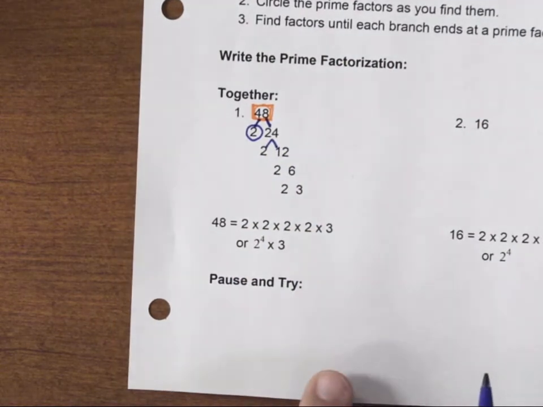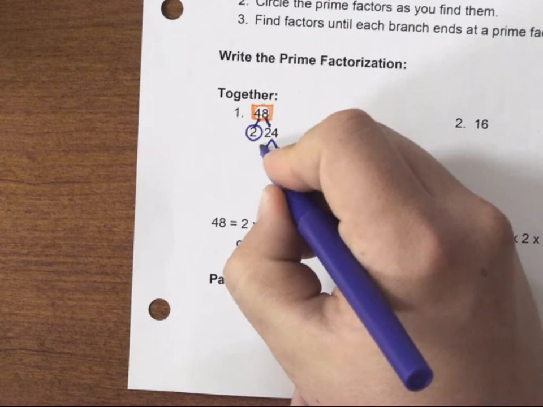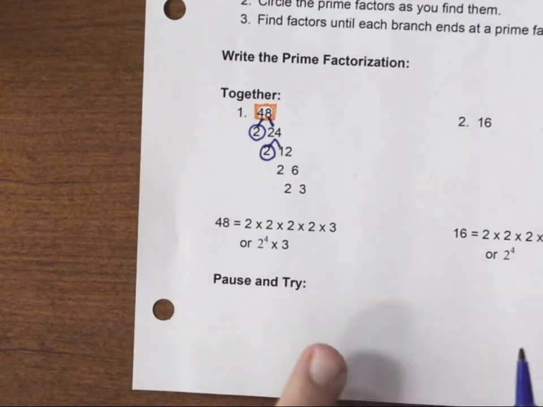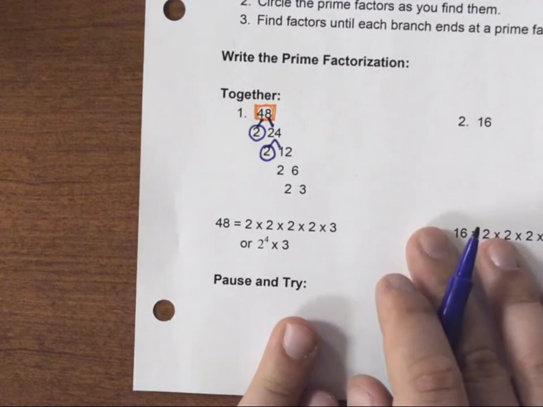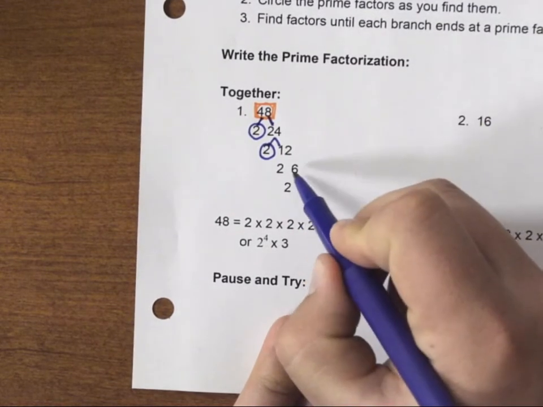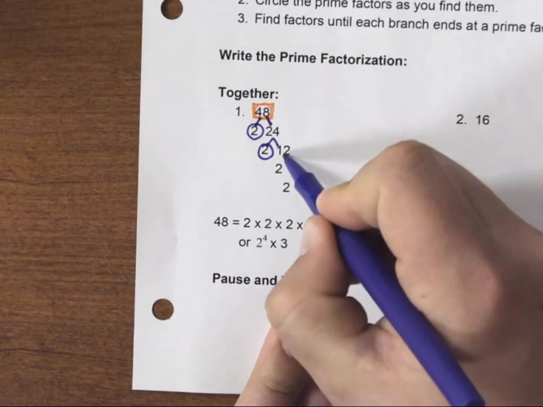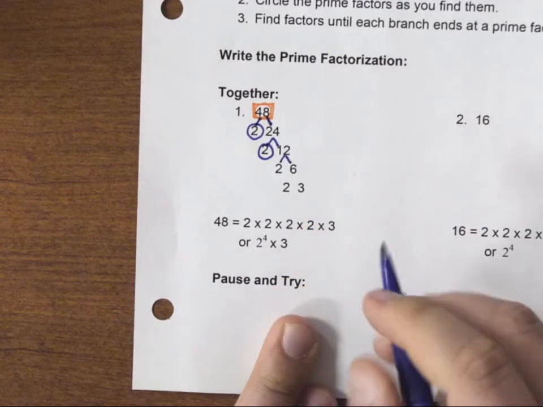Okay, we know that, again, 2 is prime, so we're going to circle it. 12 is not prime, it is composite. So we're going to still break it apart and find another factor pair. 2 times 6 is 12, or in other words, 12 is divisible by 2 and 6. So we're going to make branches.